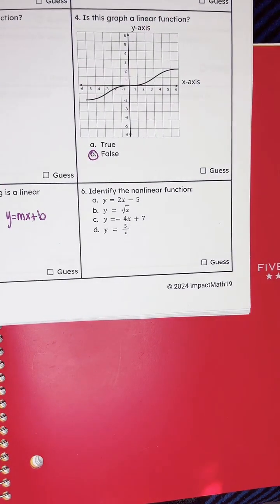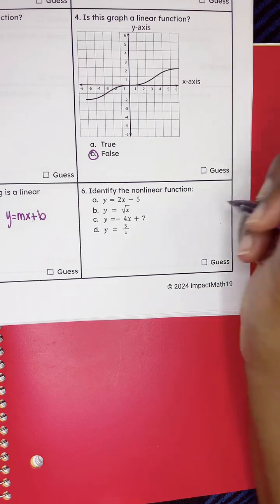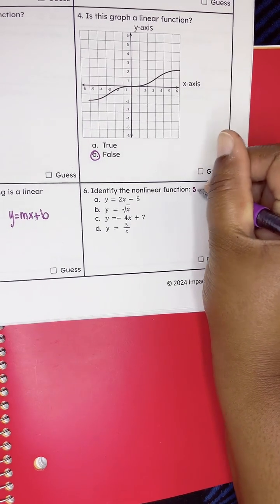All right, let's go to number 6. Okay, number 6. So identify the non-linear function. Okay, so I messed up on here. I should have said select all. This should be a select all.